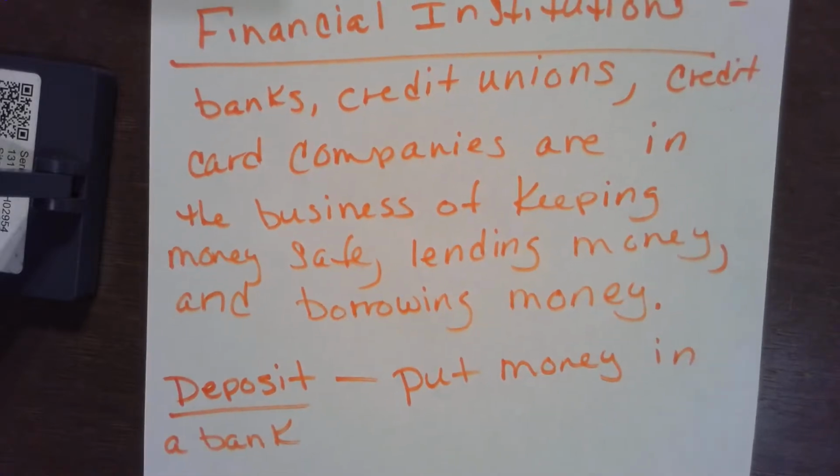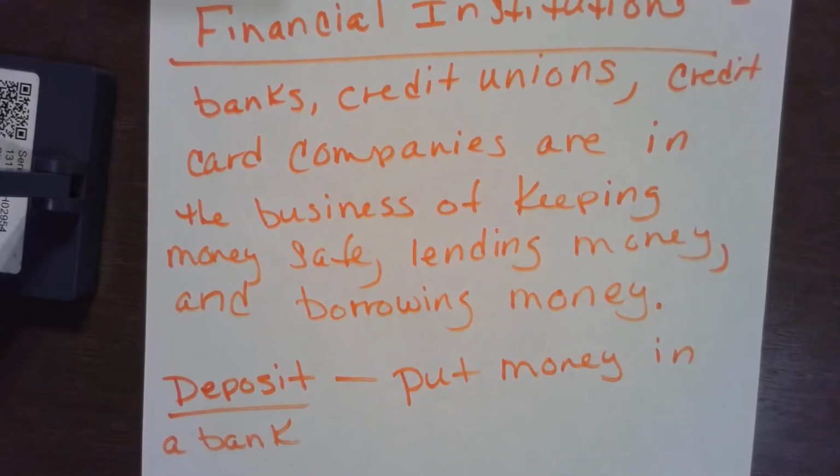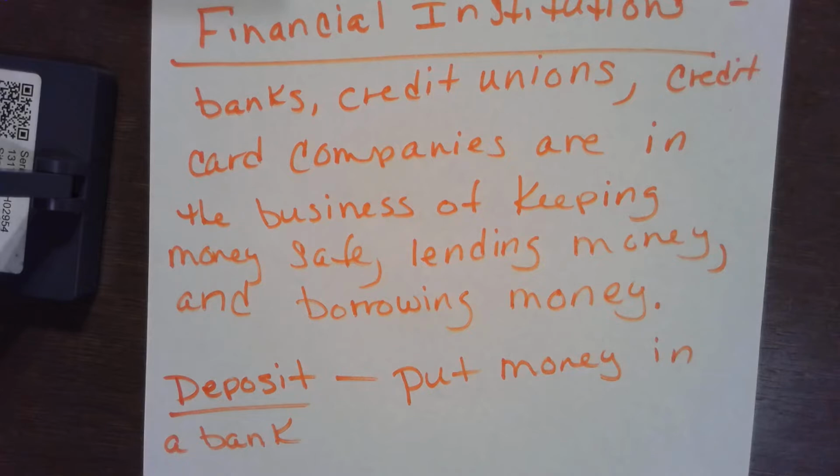The next definition is deposit. That's when you put money in a bank. I'll leave it there for a minute if you want to write down the definition, or you can just pause the video.